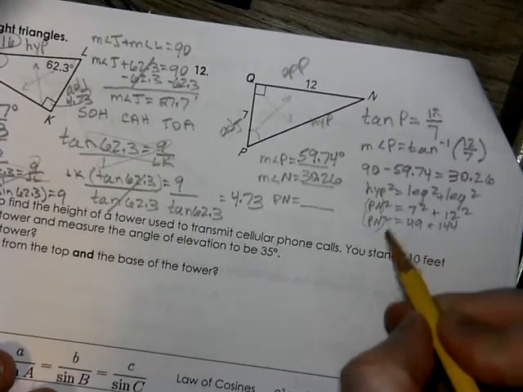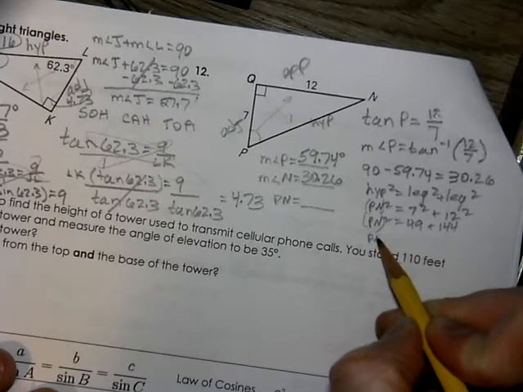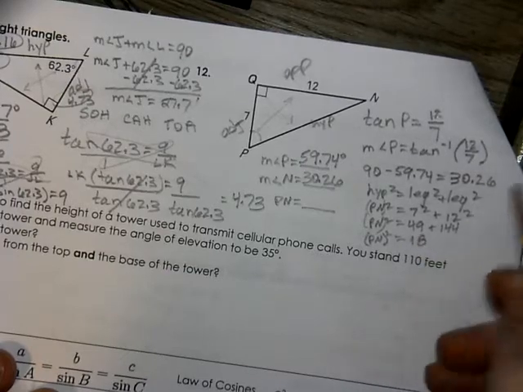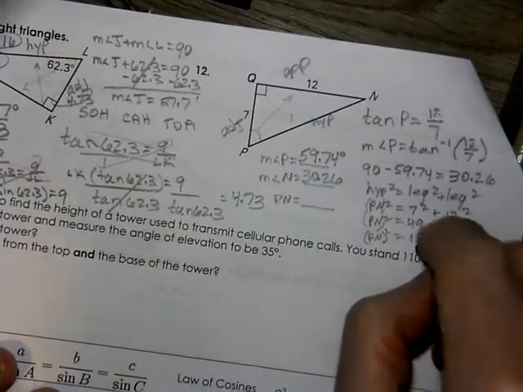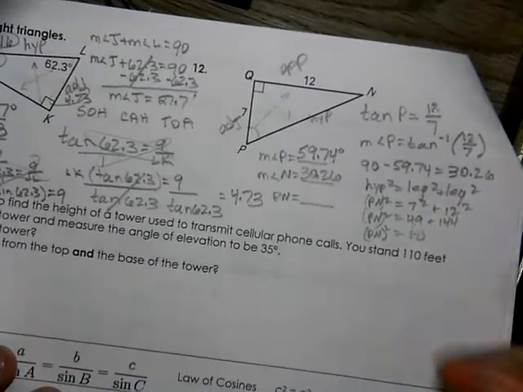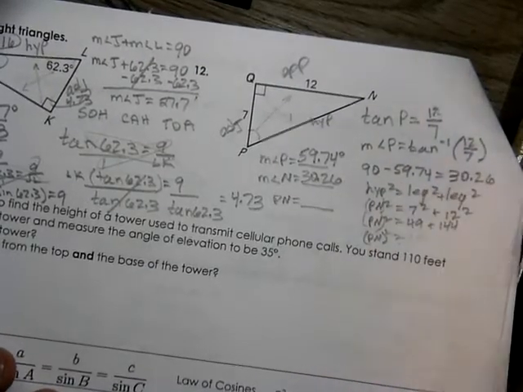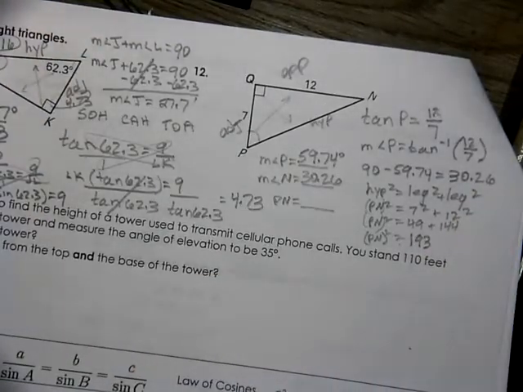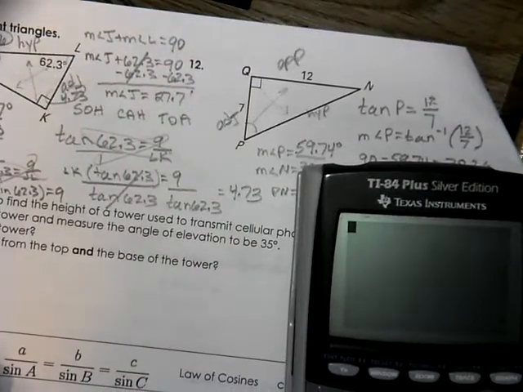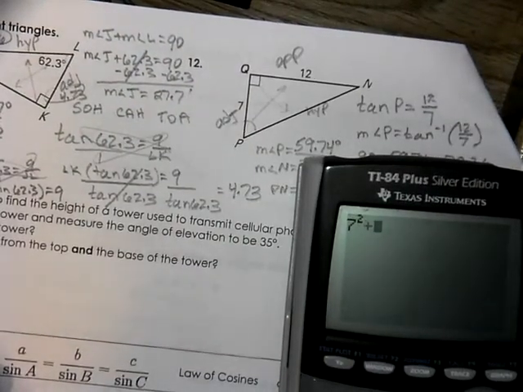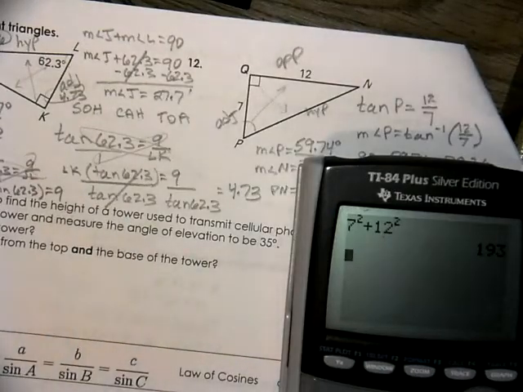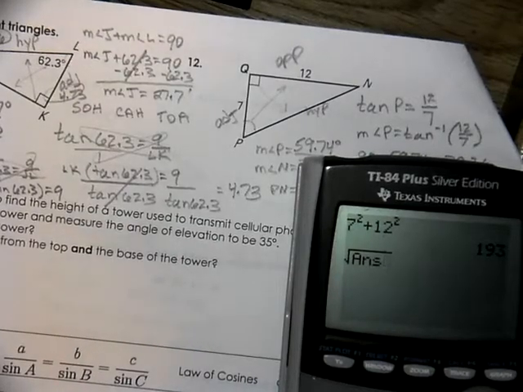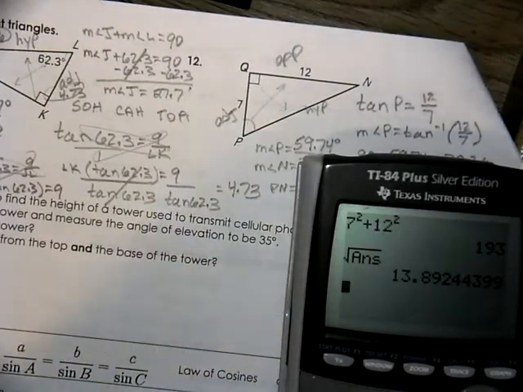That gives us, no, actually 193. So if we take our 7 squared and our 12 squared, we're going to get 193. And when we take the square root of that answer, we're going to get 13.89.